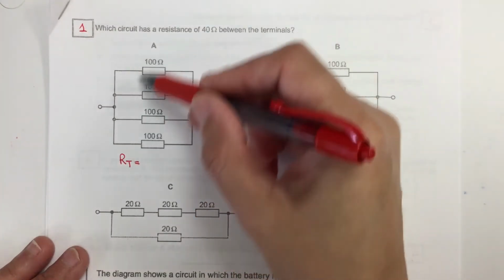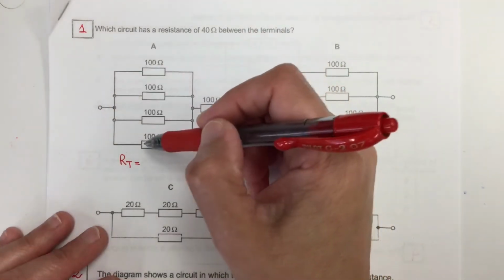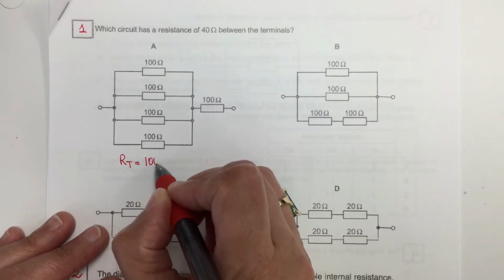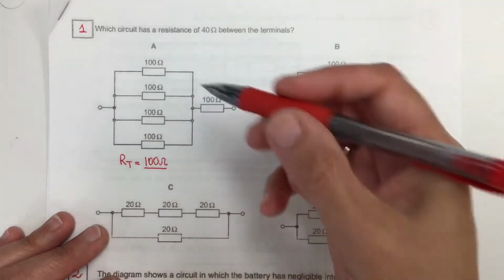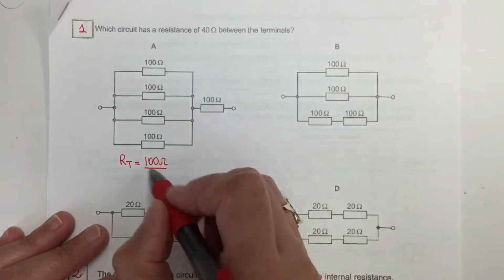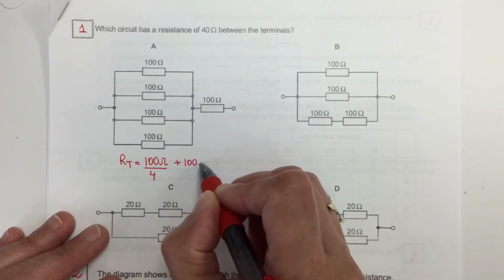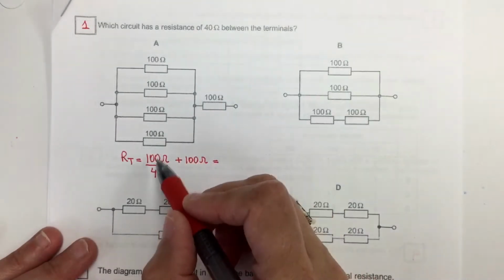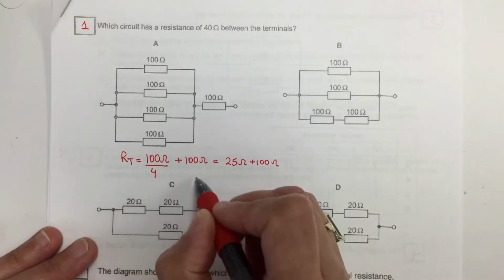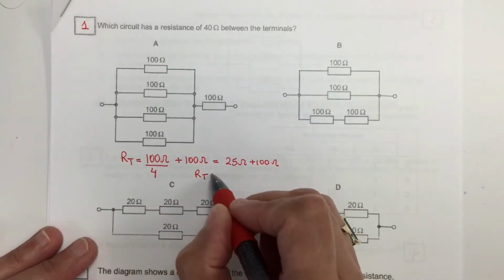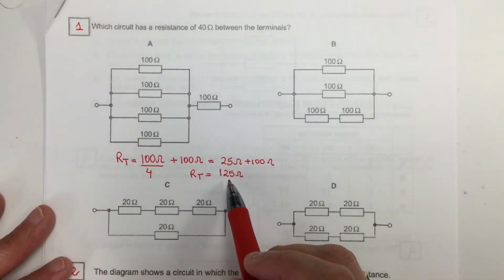So the equivalent resistance for this section in parallel, because they are identical, you just take the value of one resistor divided by the number of resistors, 1, 2, 3, 4, and the result of this plus 100 ohms. 100 divided by 4 is 25, plus 100, and the total resistance for option A is 125 ohms. So option A is definitely not the answer.